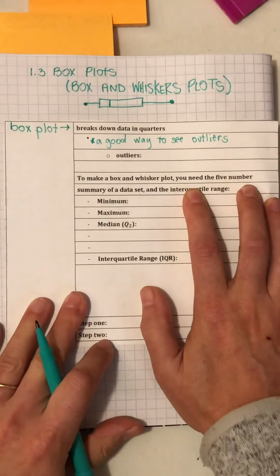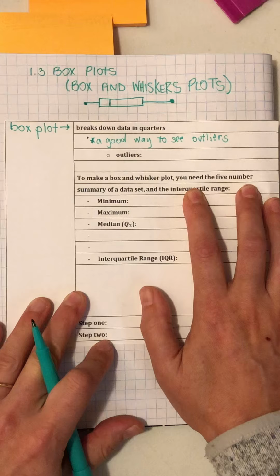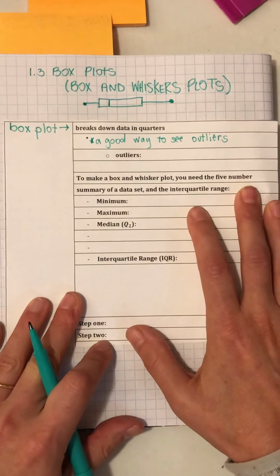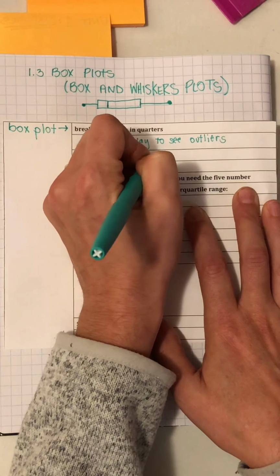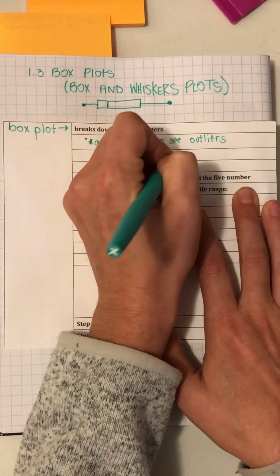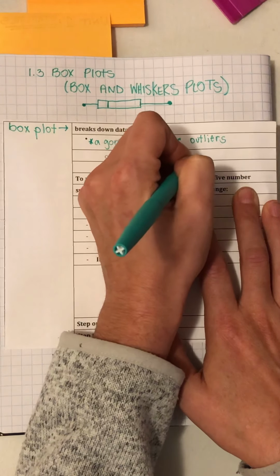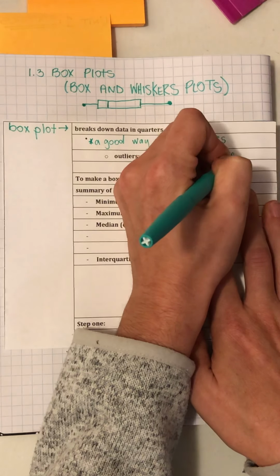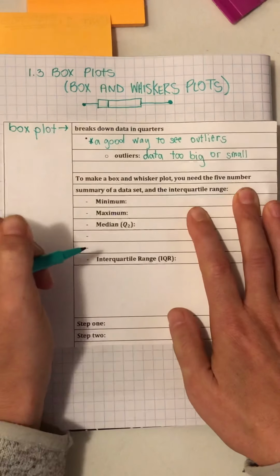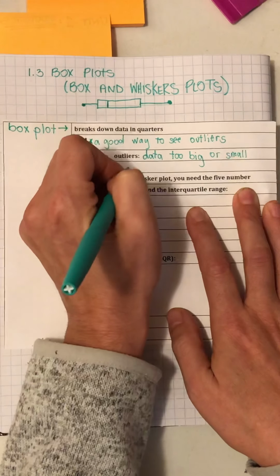So what are outliers? Well, outliers are data too big or small compared to the rest of the numbers.